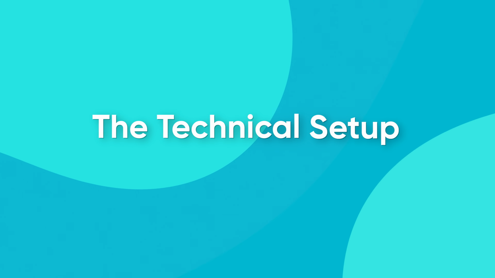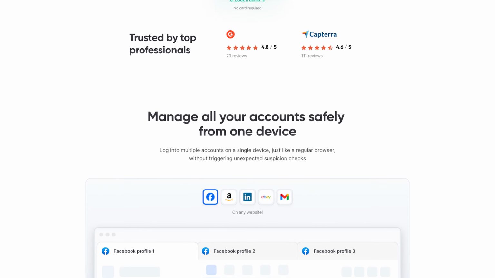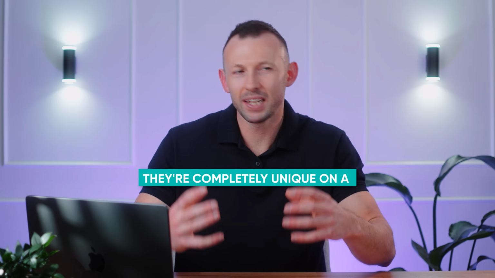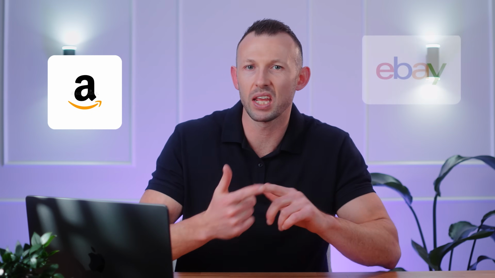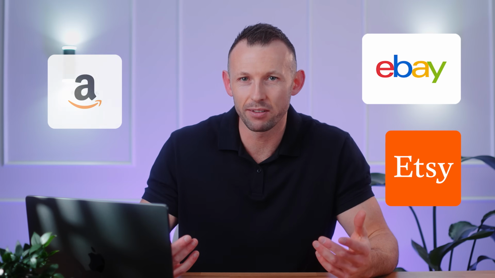The technical setup using GoLogin. Now, the tool I recommend is called GoLogin. It gives you separate virtual laptops inside one dashboard. These aren't fake machines, they're completely unique on a hardware level. Even platforms like Amazon, eBay, or Etsy can't actually identify them. So here's what the setup looks like.